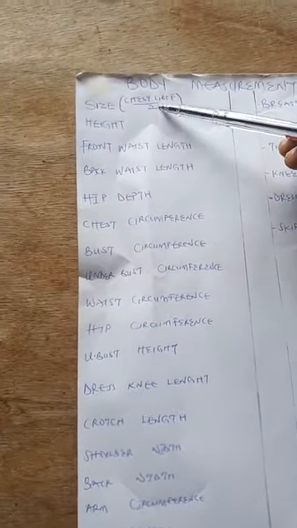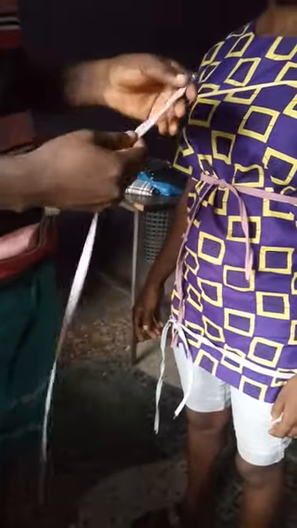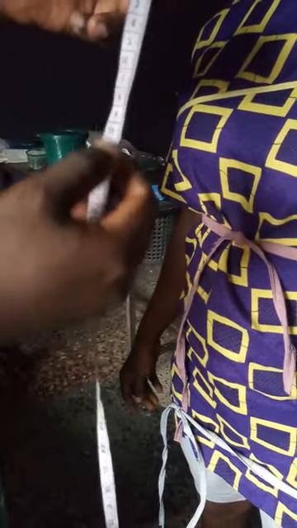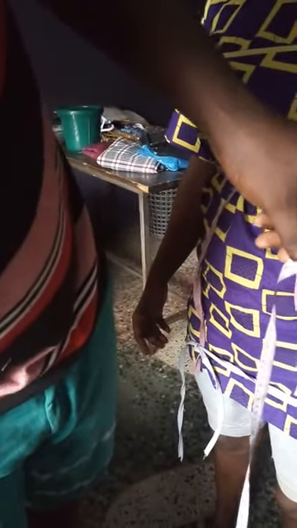We need to get the chest circumference first. So let's get the height. The height is always, look at it, we use centimeter. Centimeter is the back part, this is the inches, but we use centimeter to measure. So be cautious of using centimeter. The measurement is in cm.